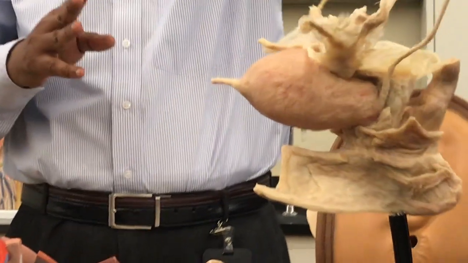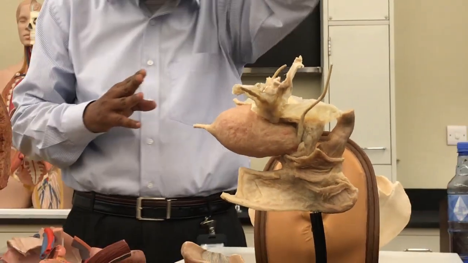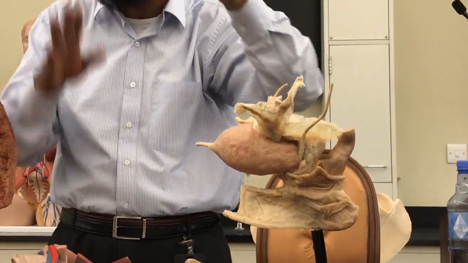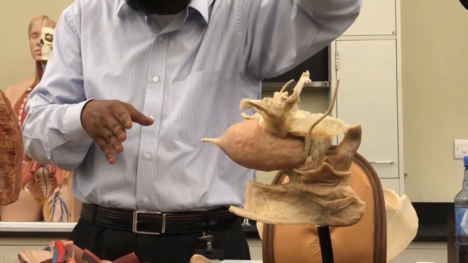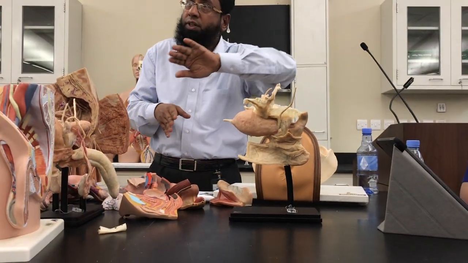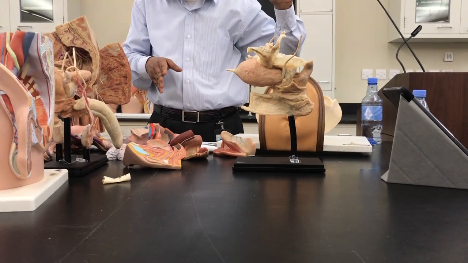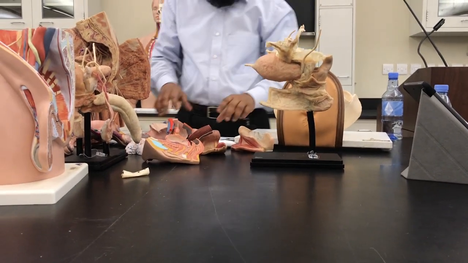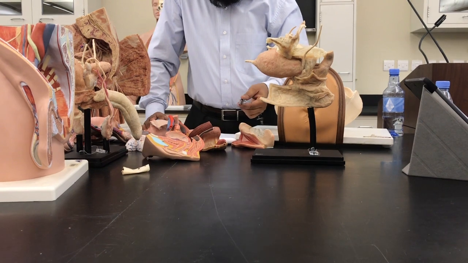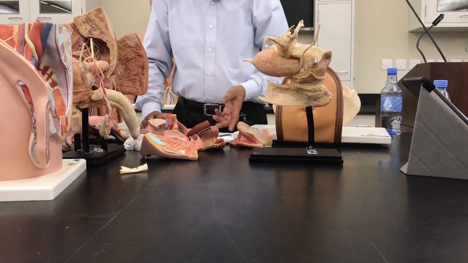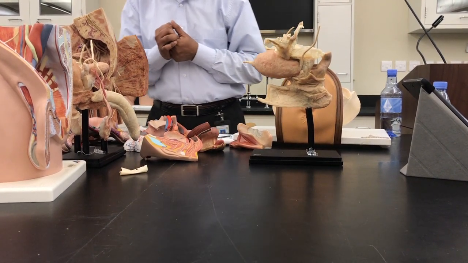Broad ligament is again this velvety peritoneal layer which goes from above downwards. First it covers the uterus, then it covers the parts of the fallopian tube.